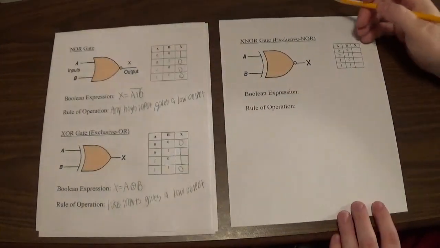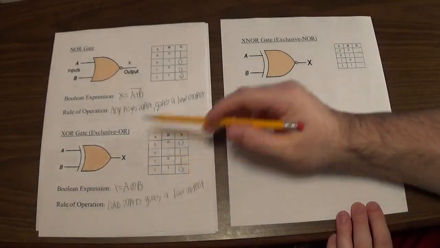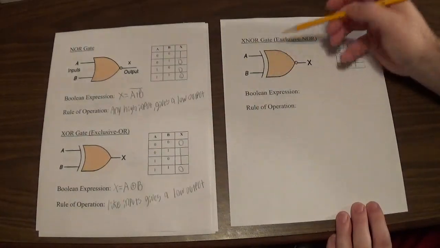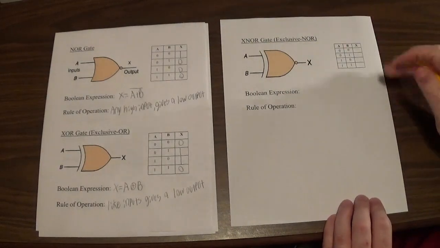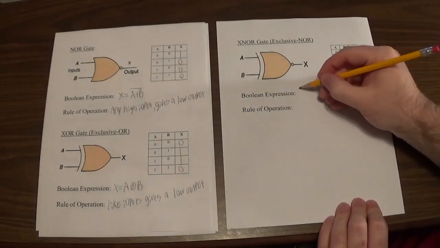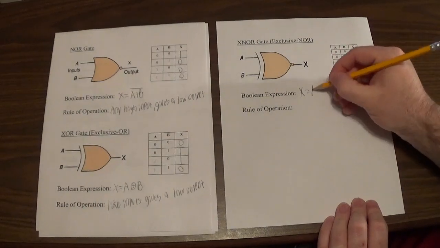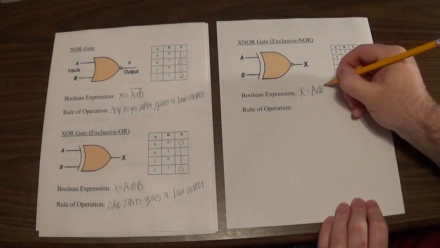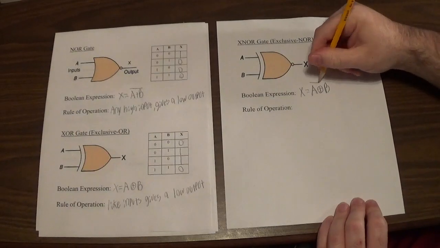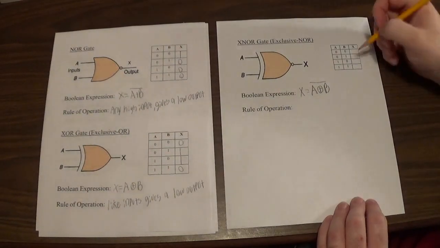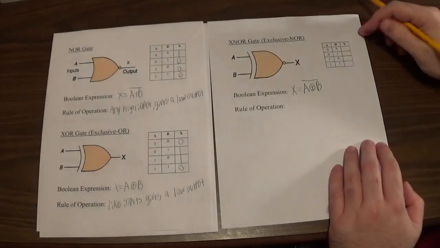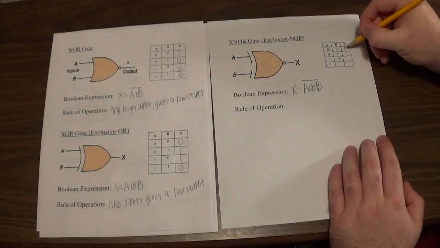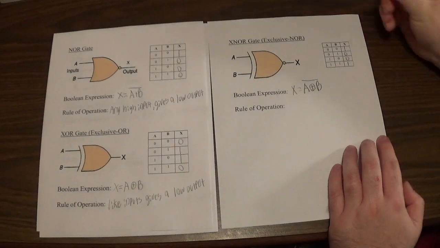All right, so this last one here is the exclusive NOR. So it's really just the opposite of this. So the same symbol, except we have the circle here on the output to indicate that it's being inverted. So the expression, as you might expect, will be the same as the exclusive OR, except with a line over it. And the table will be the opposite of the exclusive OR, so it will be 1, 0, 0, 1.